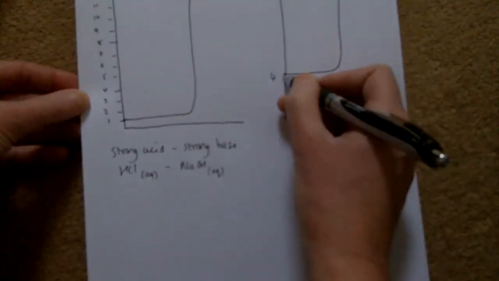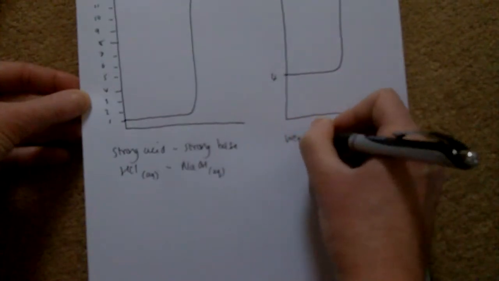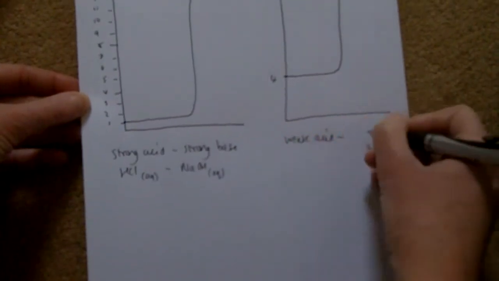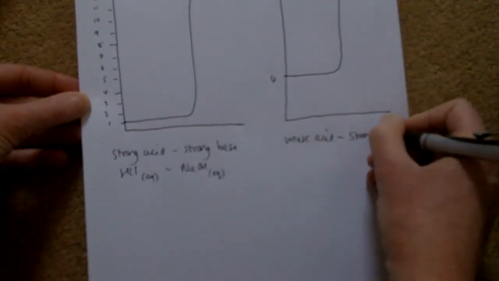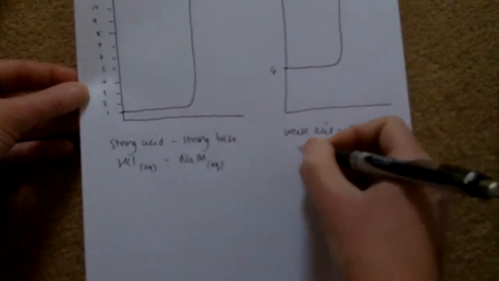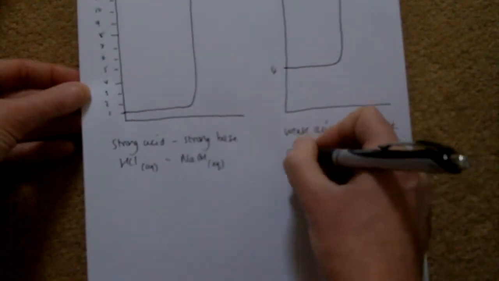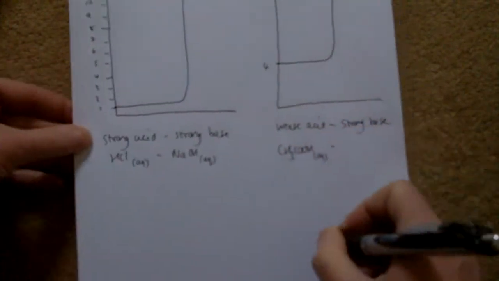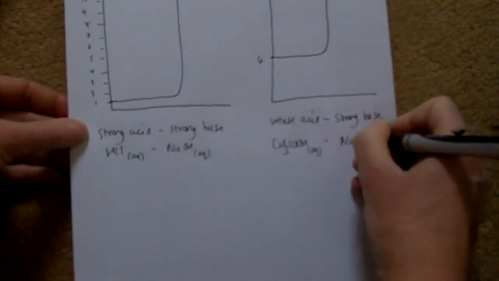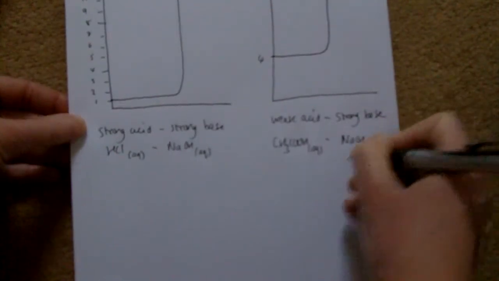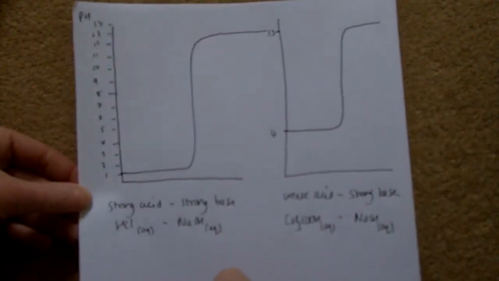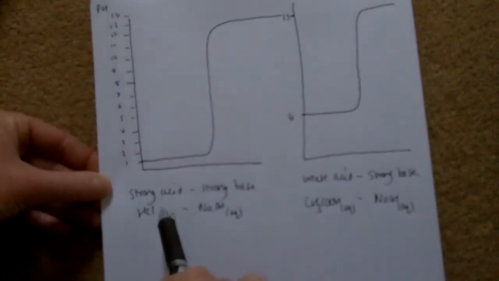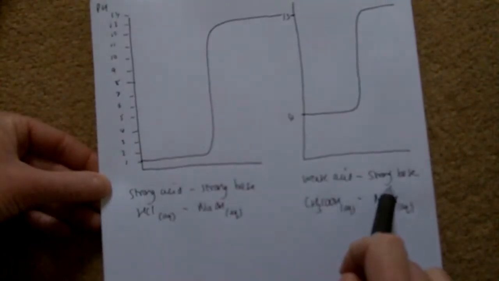Then that is a weak acid and a strong base. That would be something like ethanoic acid and sodium hydroxide. So we've got strong acid, strong base, and weak acid, strong base.